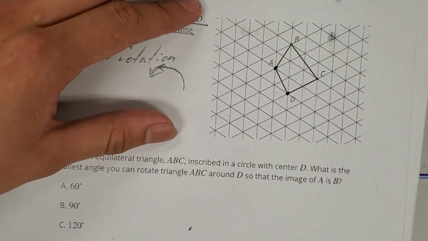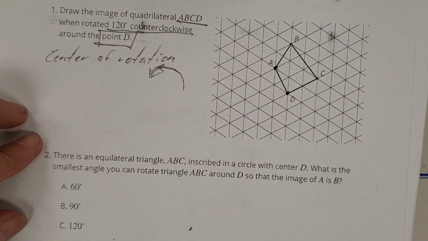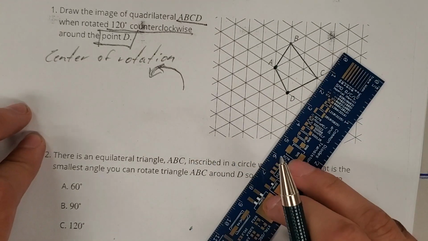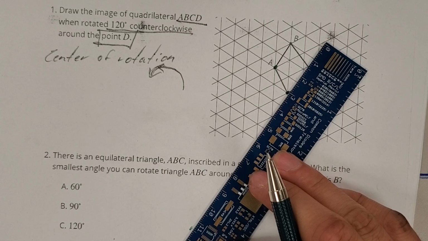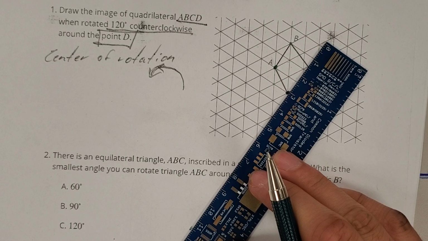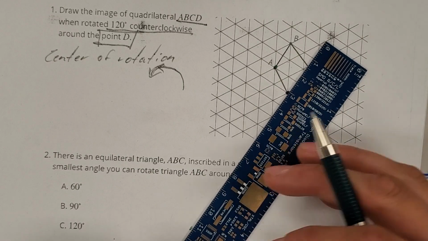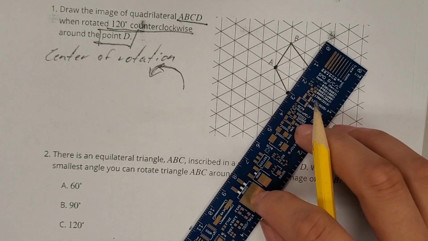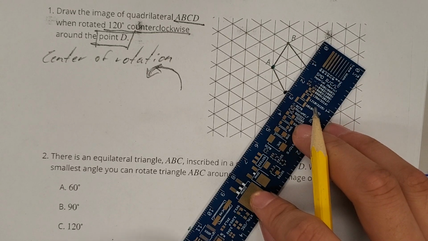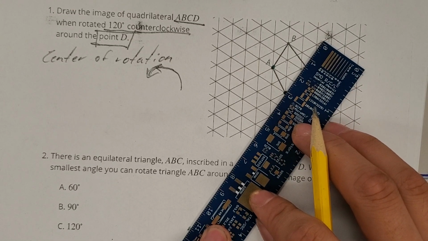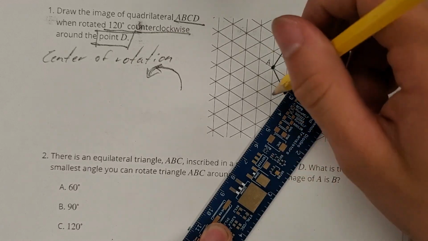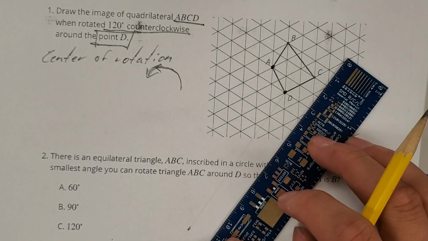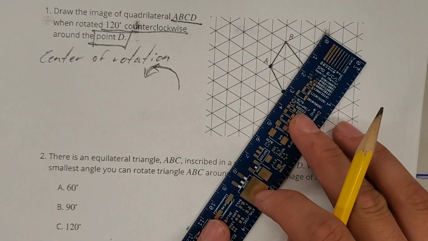Now the next step is to draw a line, a segment from D, my center of rotation, to where my tick mark is. And that'll be somewhere there. I recommend that for this step you use a pencil, because you need to draw a line, but you don't want to make it very thick. You can make just a very thin and light line.